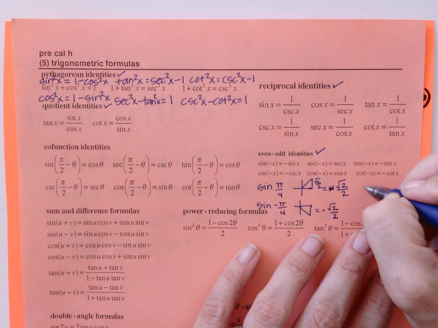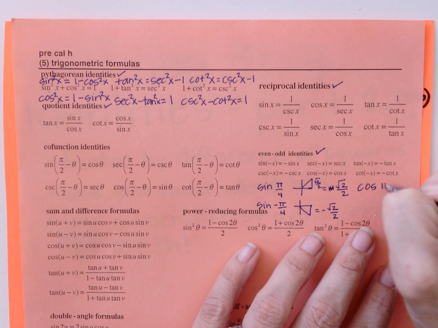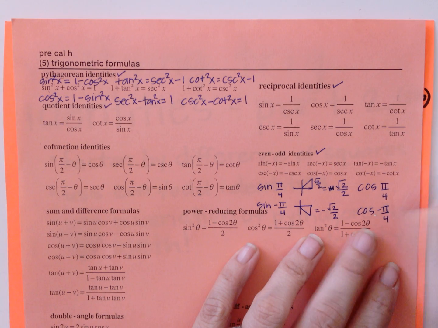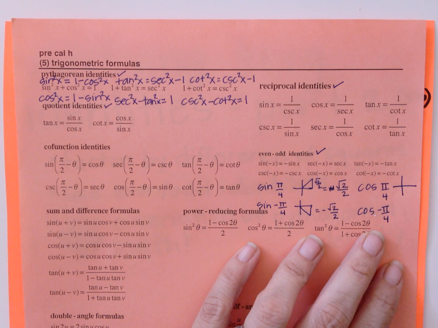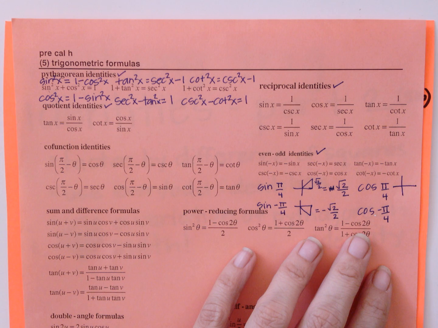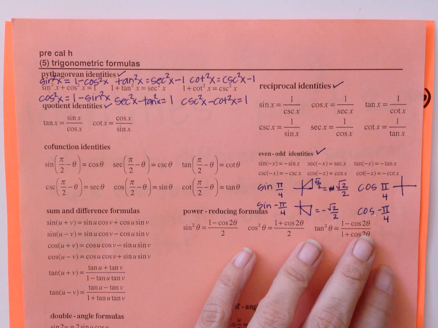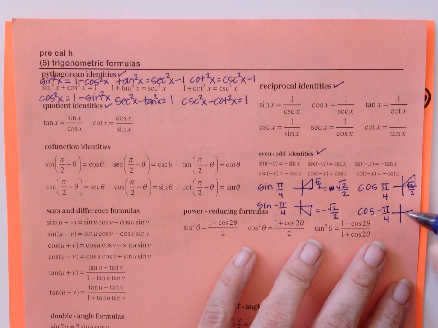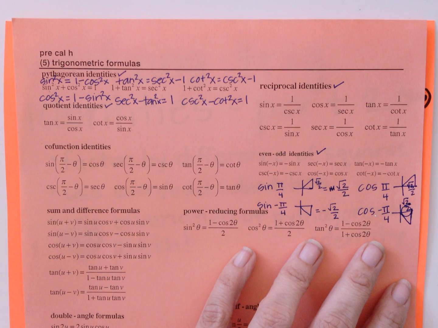However, good old cosine of pi over 4 versus cosine of negative pi over 4, look what happens with cosine. With cosine, we actually look at the x value because its ratio is x over r. So with cosine of pi over 4, we look here, and cosine of pi over 4 is root 2 over 2. When we take a look at the cosine of negative pi over 4, we're still looking right here because it's a 45-degree angle, and in the positive x direction, it's still positive root 2 over 2.